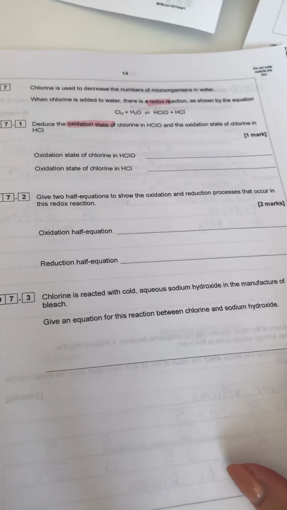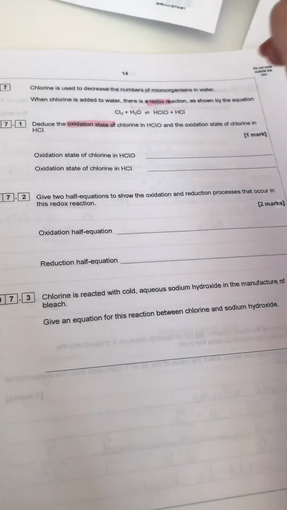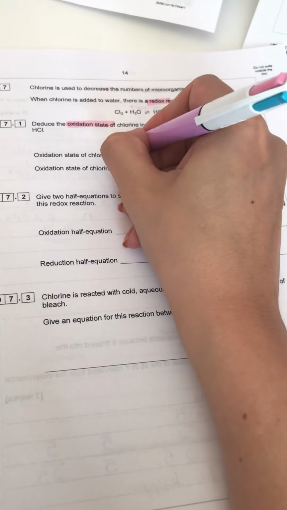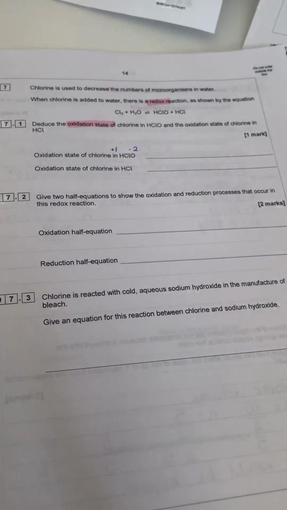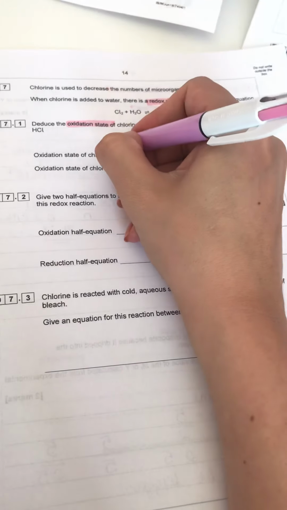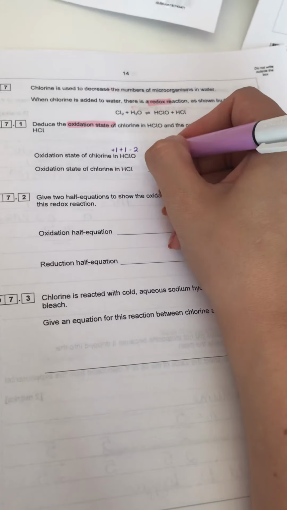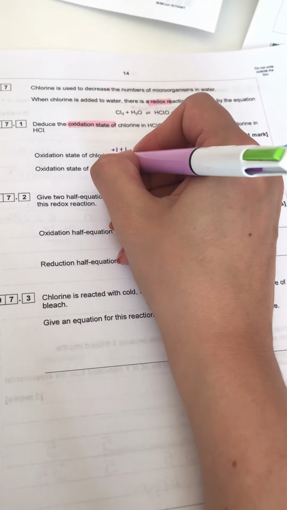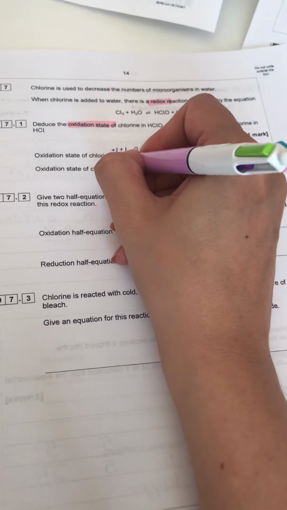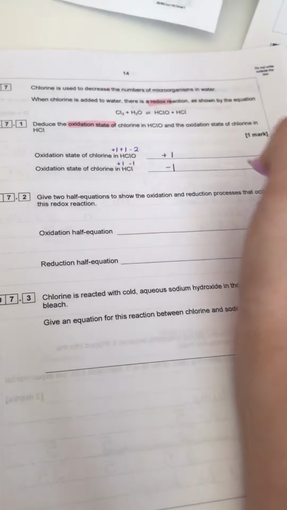So if I start with HClO, then I know there are a few oxidation states that I have to remember. For example, O must be -2 and H must be +1. So in HClO, that leaves us with Cl must be +1, because overall in that compound it must be 0. In HCl then, again remembering that H must be +1, this Cl must be -1.